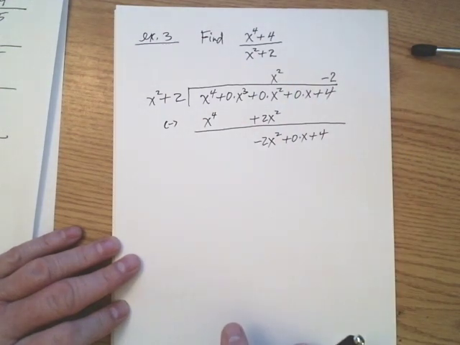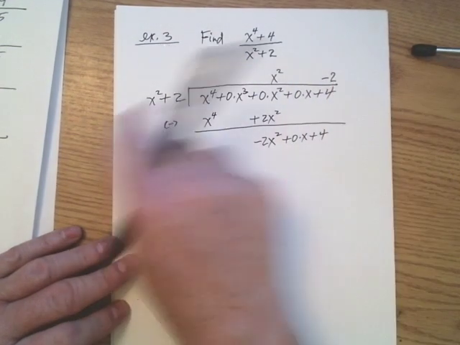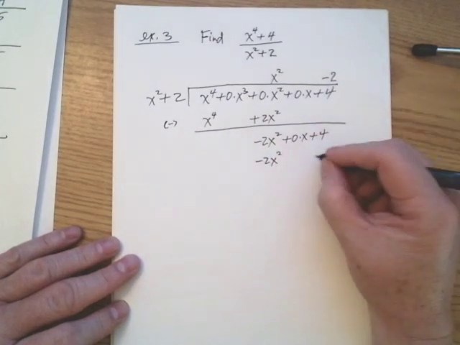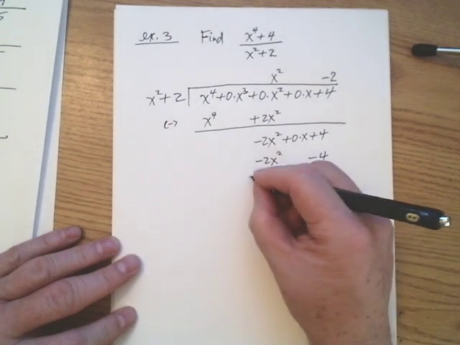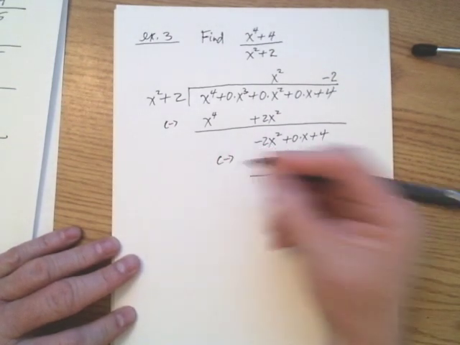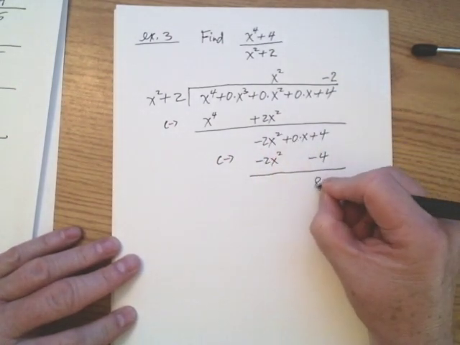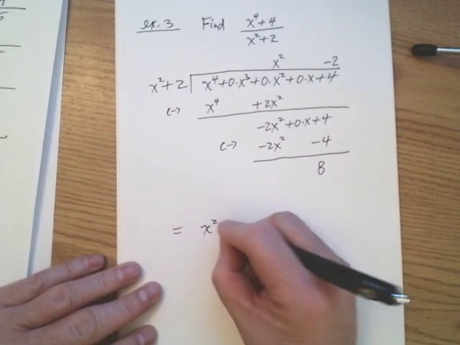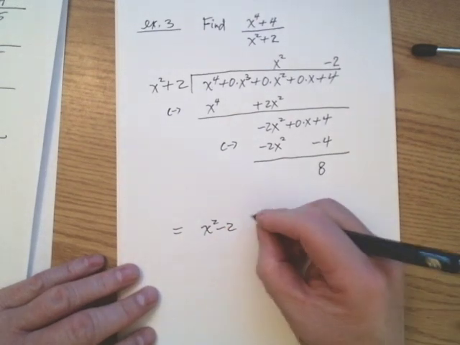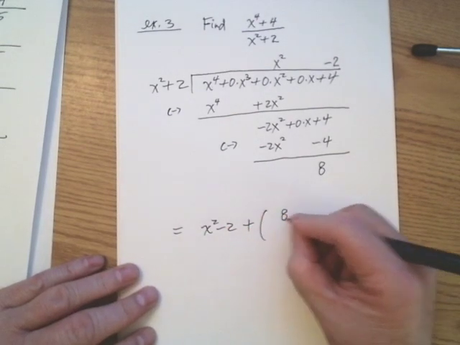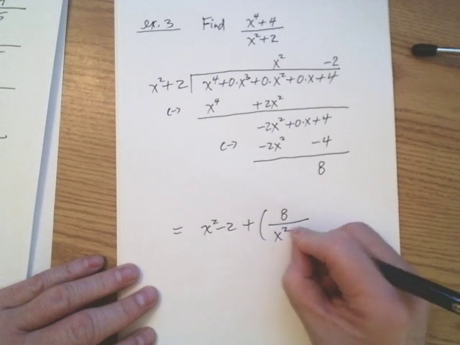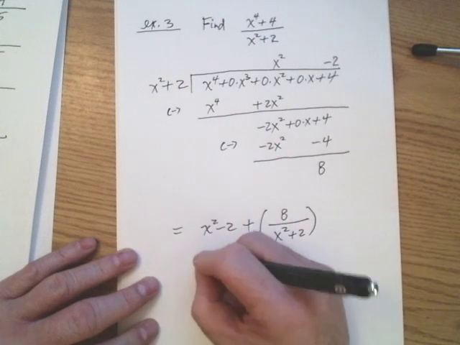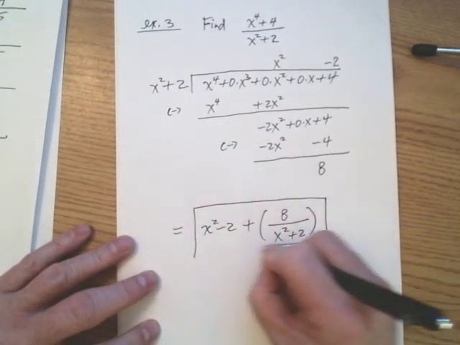Notice that our quotient has a missing term, but that's okay. Negative 2 times x squared plus 2 gives negative 2x squared, negative 4. That's not positive 4, that's negative 4. And then we're subtracting, so we get cancellation, and a remainder of 8. So our answer would have been x squared minus 2 plus our remainder, 8 over x squared plus 2. And there's our final answer.